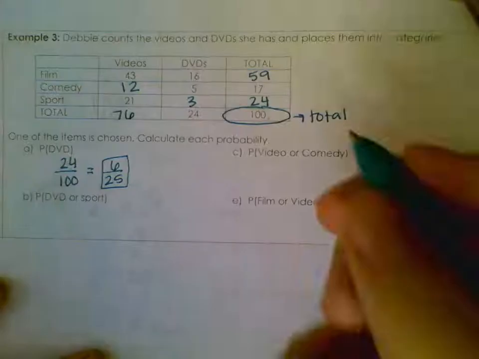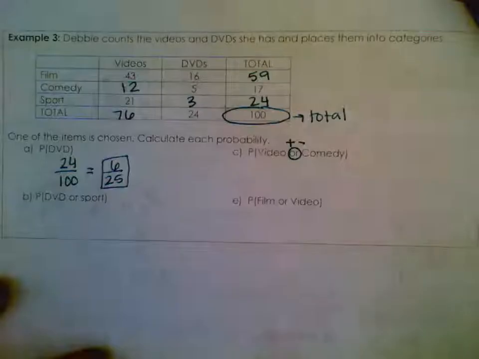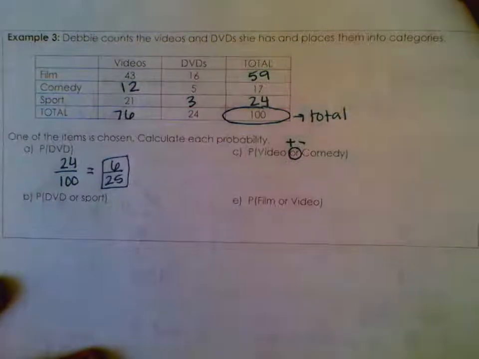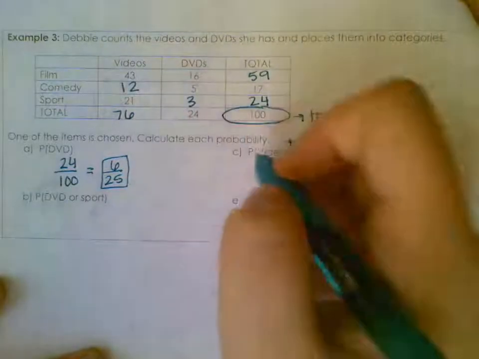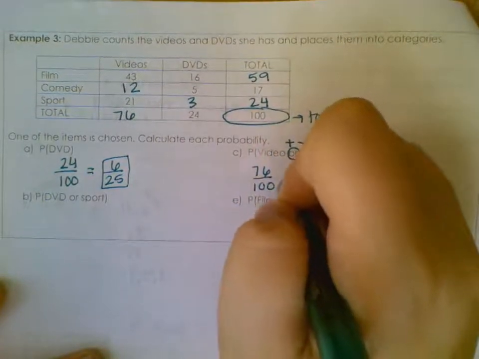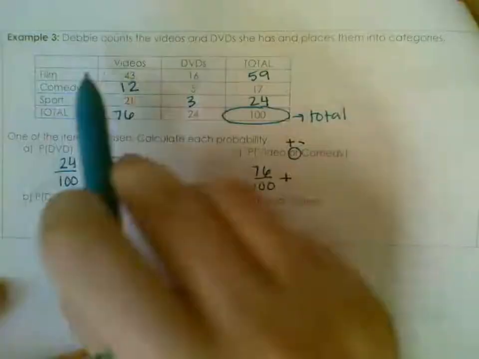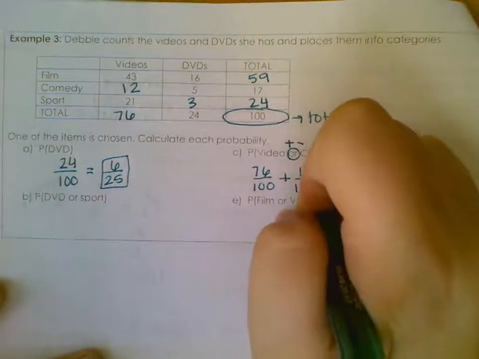Okay, video or comedy. When you see or, like we learned last week, you're going to add and then subtract. So for our video probability, there are 76 videos total out of 100. Plus for our comedy, there are 17 movies total out of 100.